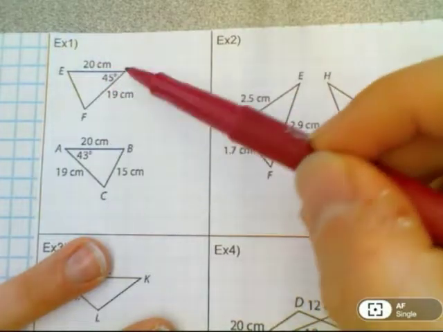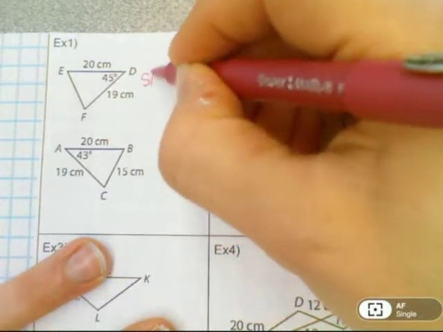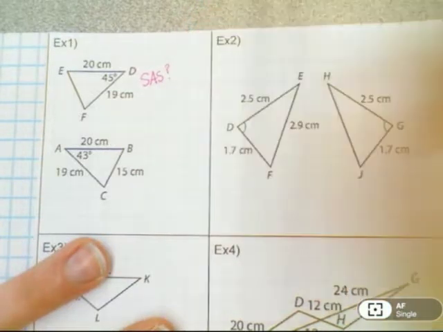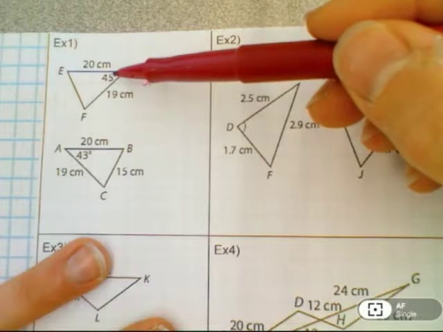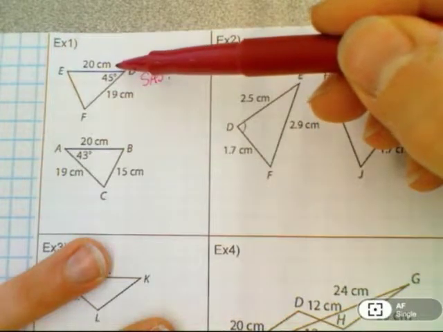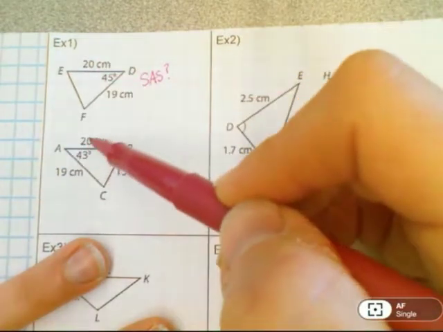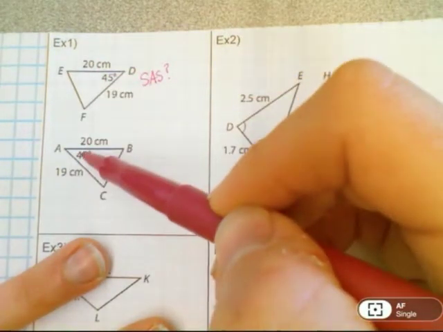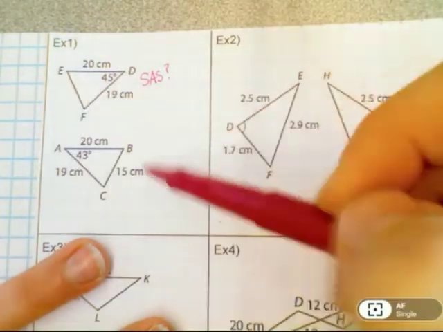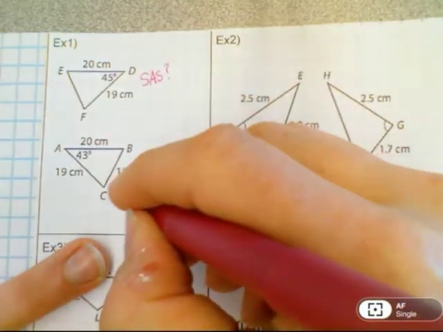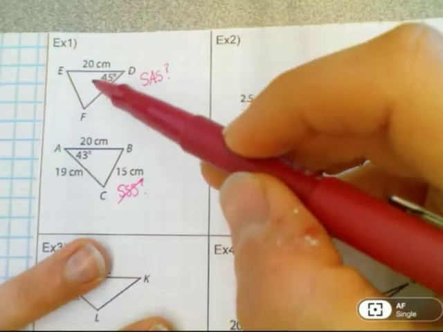So I'm going to mark this now. Am I going to be able to use side, angle, side to show that these triangles are congruent? I've got 2 sides and an included angle, and if I have congruent corresponding parts over here, it's going to work. So I've got here 2 sides and an included angle. I also have a 3rd side, but since I don't have a 3rd side over here, side, side, side won't work, right? You might think side, side, side, but it turns out no, because I don't have that here.